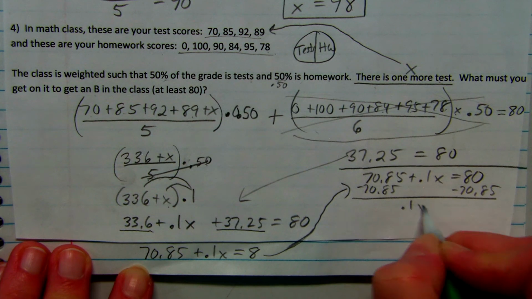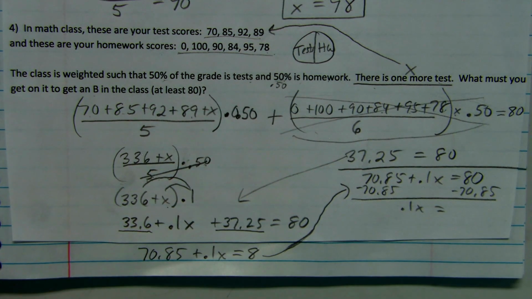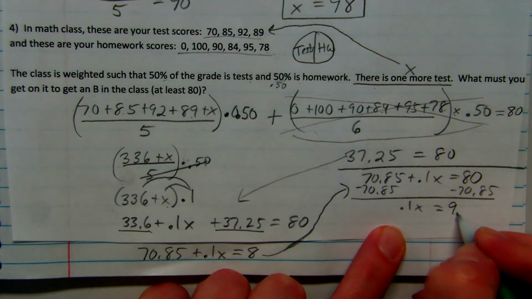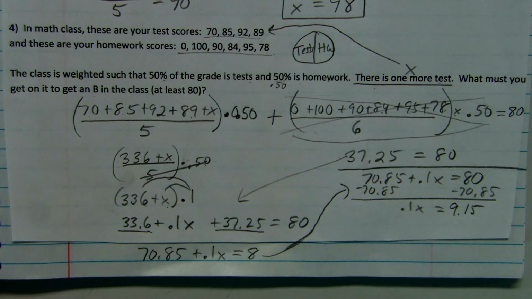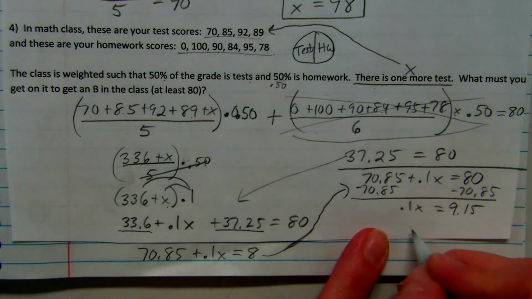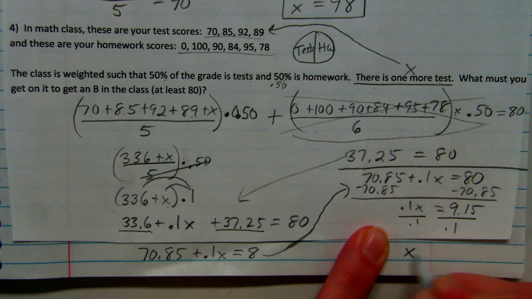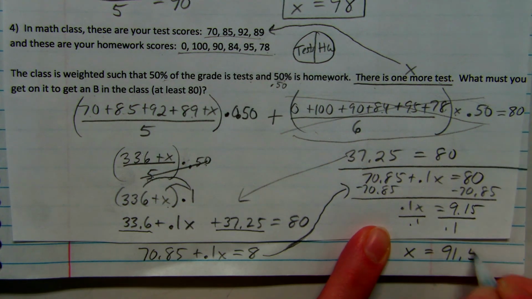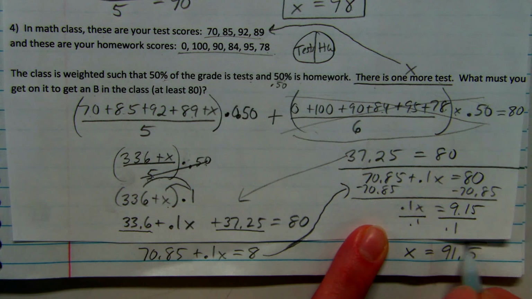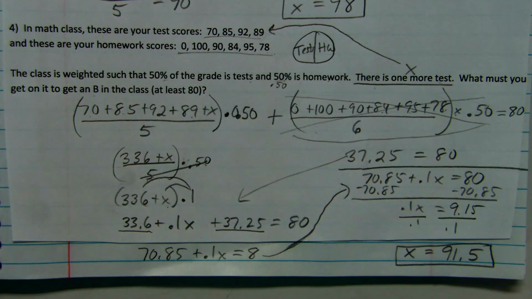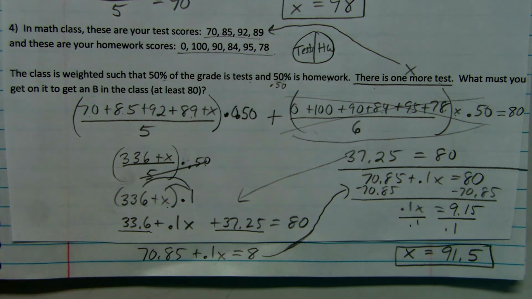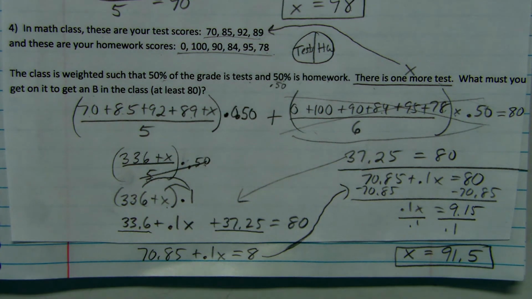So we'll subtract that. 80 minus 70.85 is 9.15. Divide by 0.1, it's 91.5. And you get x equals 91.5. So basically you're probably going to want to get a 92 or better. You'd better get a high A. But this is the general way you set this up. And then if you wanted to figure out your grade in a class that has more than 2 categories, it gets a little bit more exciting.